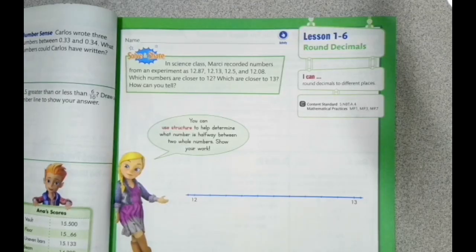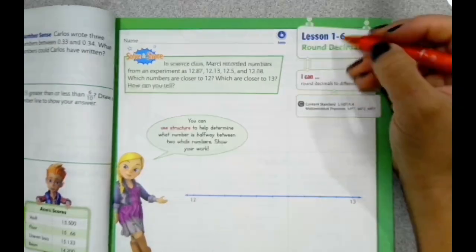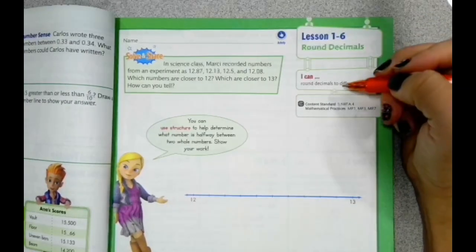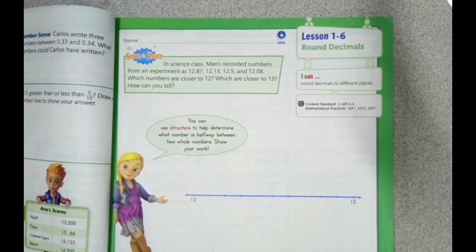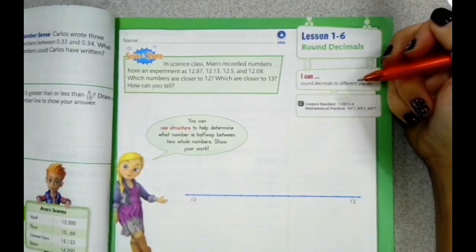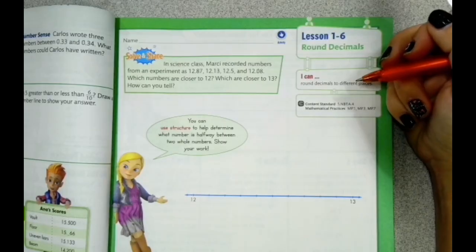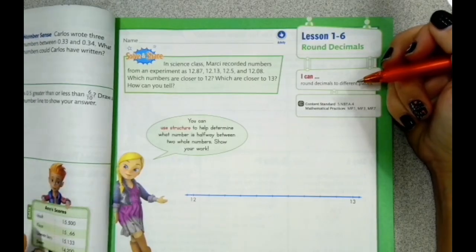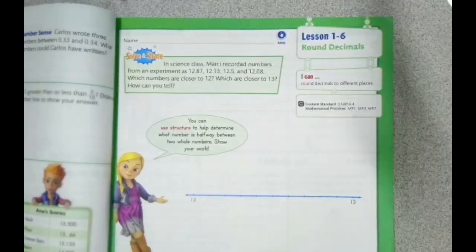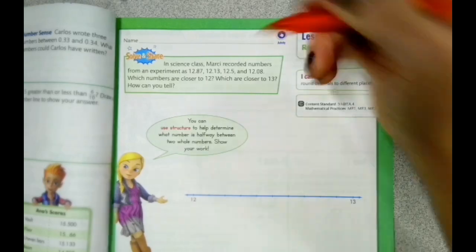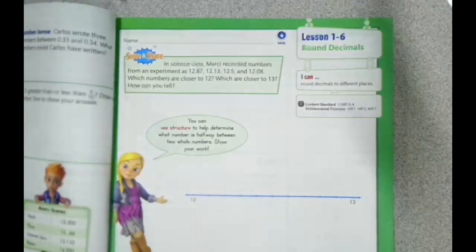All right, fifth graders, it is time for lesson 1-6. This is definitely a tricky lesson. We are rounding decimals, and it says I can round decimals to different places. It does relate very closely to what you did in fourth grade with rounding whole numbers. So if you were good at rounding whole numbers, you'll probably do a great job with rounding decimals, except for when everything turns to zeros in whole numbers, that's fine. In decimals, because it's part of a number, we actually are going to be dropping some decimals.